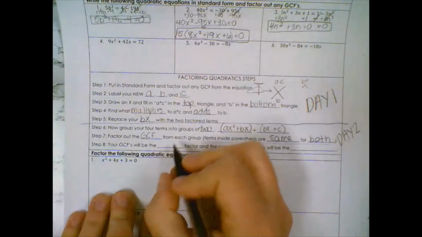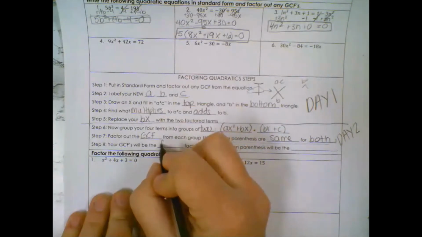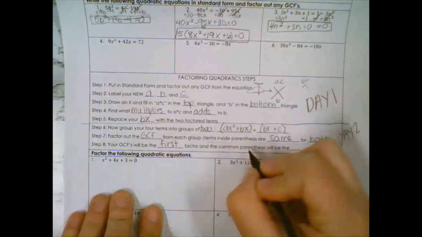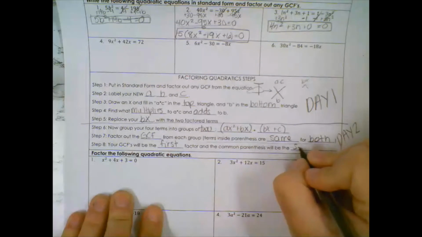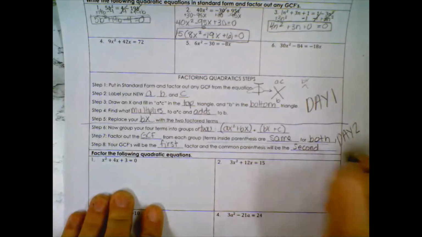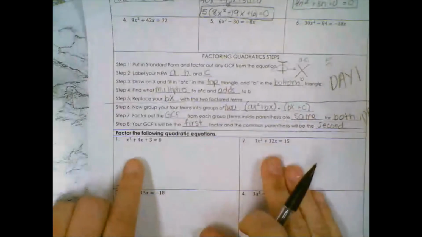And at the end, your GCFs will make the first factor. We're going to group those together, and the parentheses will make the second. So that was day 2. So we're going to put it all together with some very easy problems to start today.